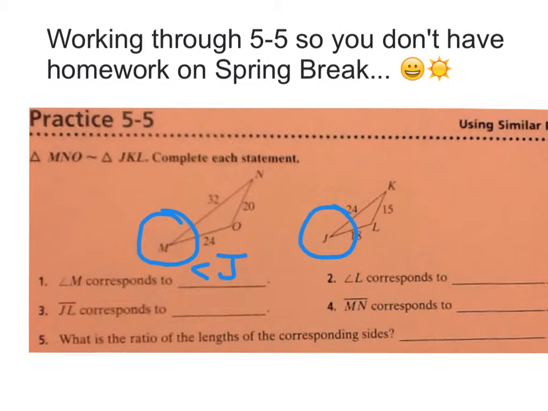So I want you to stop, and I want you to find angle L, which is right here, and I want you to tell me which angle corresponds with angle L. Go ahead and pause if you need to, and make sure that you label it. Notice how I labeled my angle with this angle sign right here. Okay, you should have numbers 1 and 2 filled out on your worksheet now.